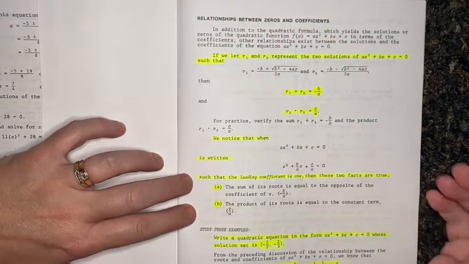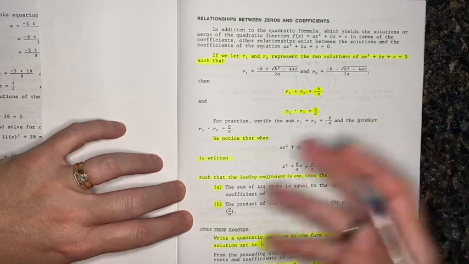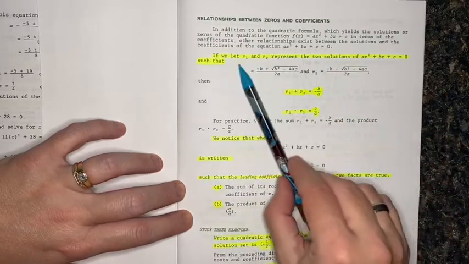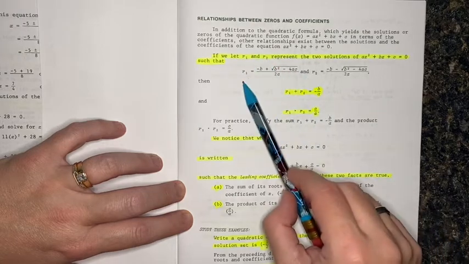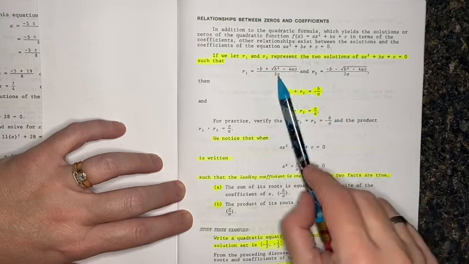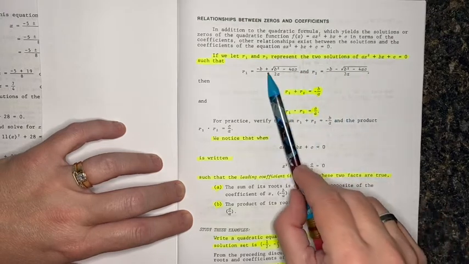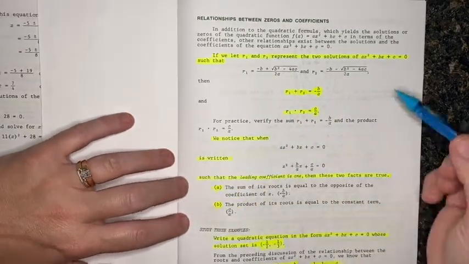Now, when it says zeros, what it means is the roots. It doesn't actually mean 0. It means those roots that we've been looking at, okay? And here they let root 1 and root 2 be represented by R sub 1 and R sub 2. And then they broke apart the quadratic formula. Here with the positive, and here's one with the minus, right? Just like we did in the last problem.